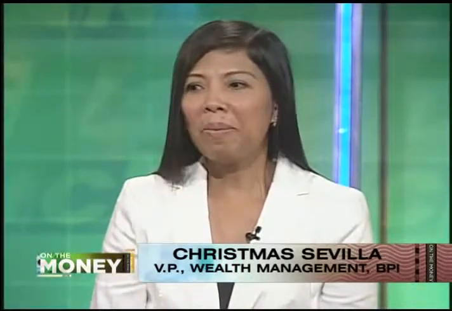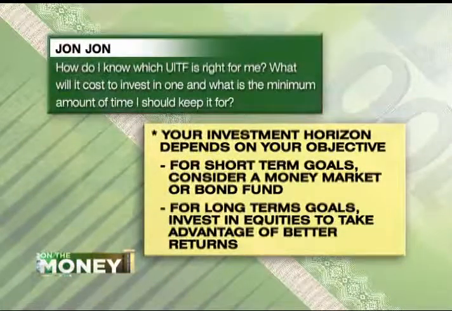The minimum amount of time is a good question to ask. It depends on your objective. If, as I mentioned earlier, your objective is to travel in the next year, then your investment horizon is 1 year. Then you should not be investing it in equities. Correct. You should invest it in something shorter, like money market or maybe a bond fund. But if your objective is really for the long term, for example retirement, and you're in your 20s or early 30s, then you should invest in equities to take advantage of better returns.